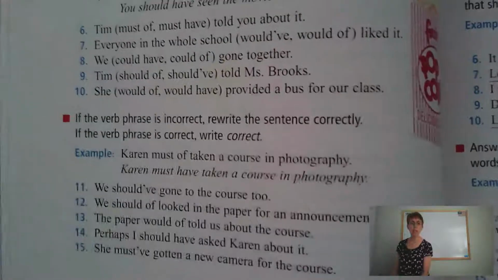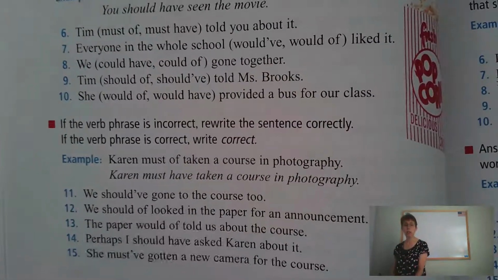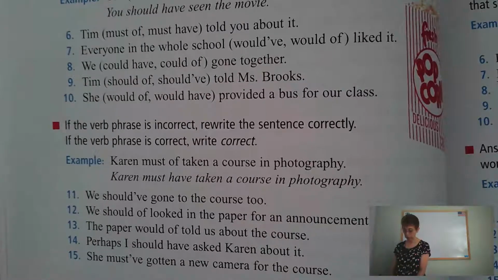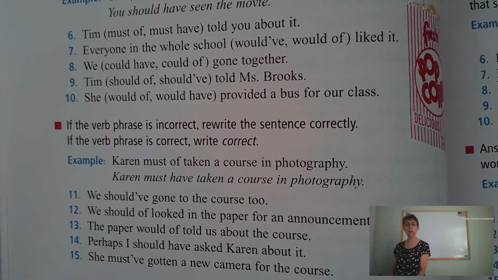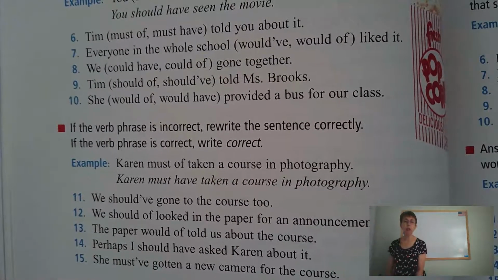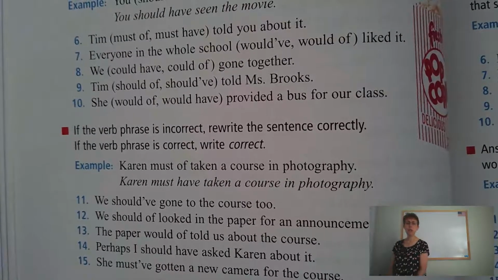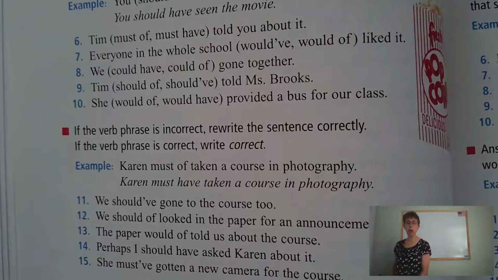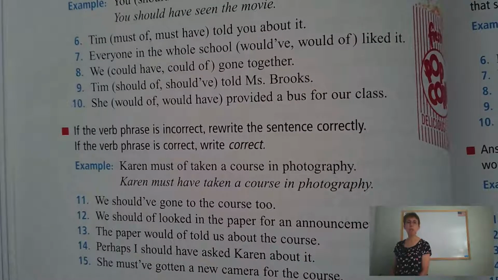The last section, you will follow the directions exactly as they appear down here. If the verb phrase is incorrect, rewrite the sentence correctly. If the verb phrase is correct, write correct. So the same way we have always done this. Look at the example. Karen must of taken a course in photography.